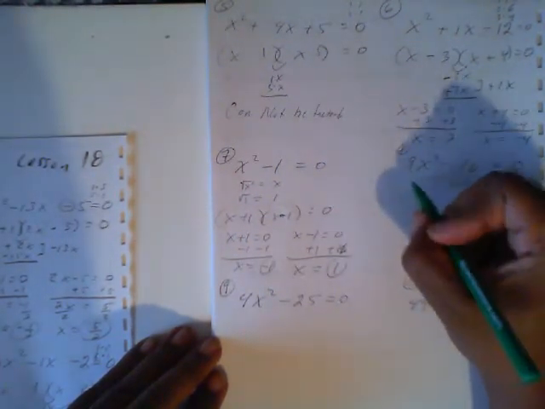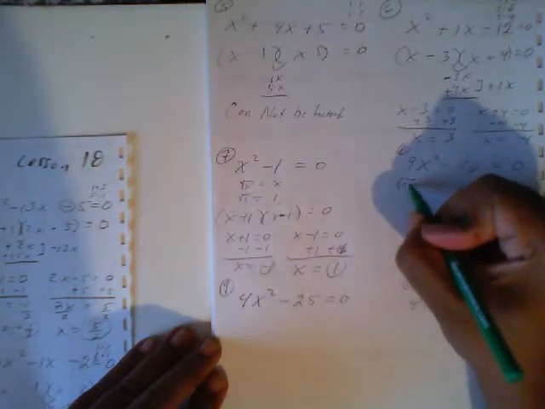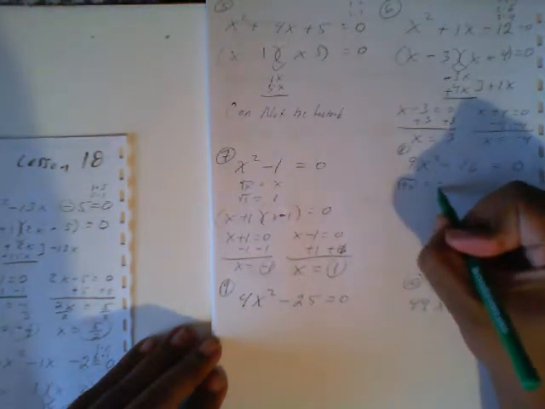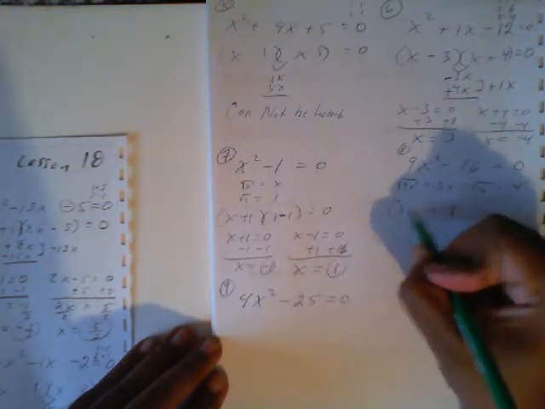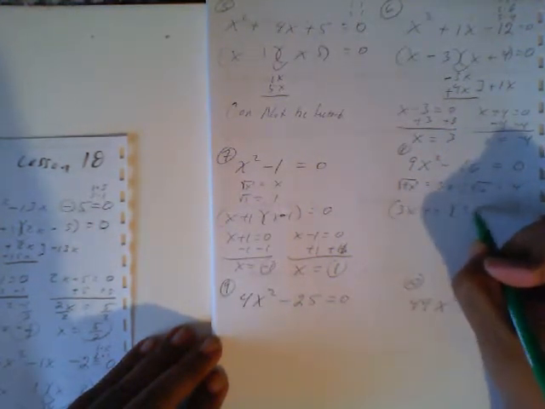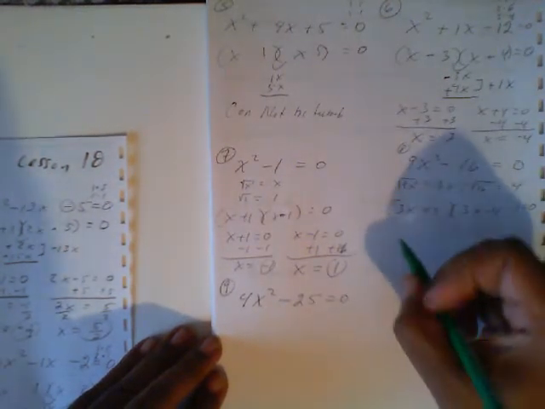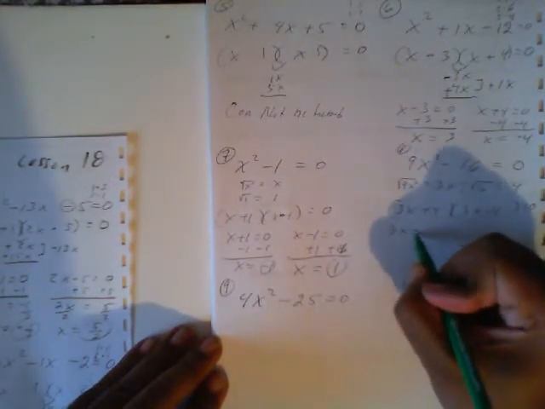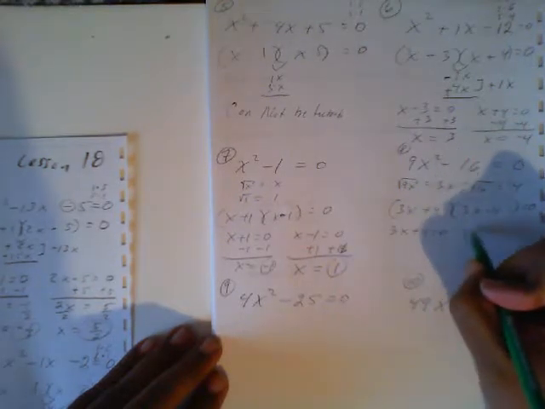Okay, for this problem here, I'm going to take the square root of 9x squared. This will give me 3x. And then the square root of 16, that'll give me 4. And my conjugates will be 3x plus 4 and 3x minus 4. And all that's set equal to 0. And then I take each individual factor and I set it equal to 0.